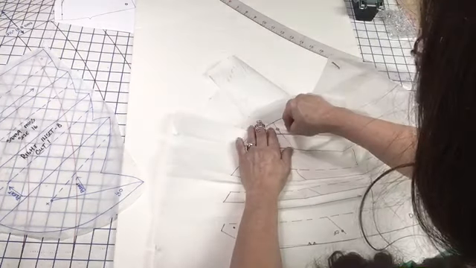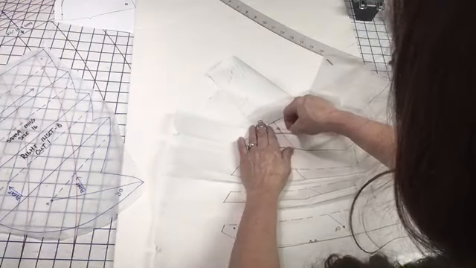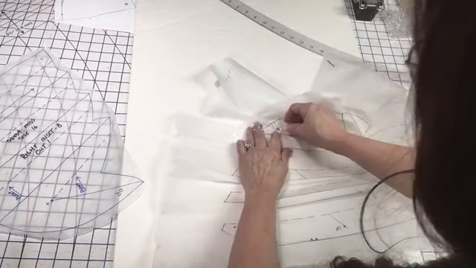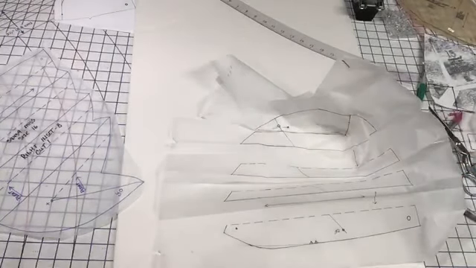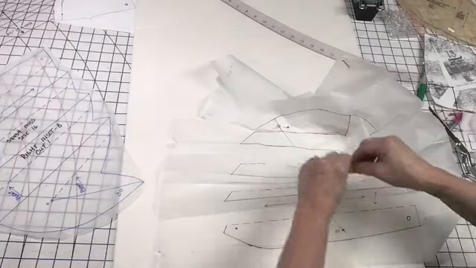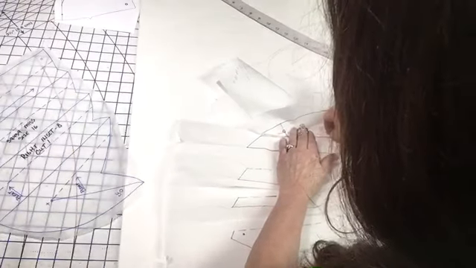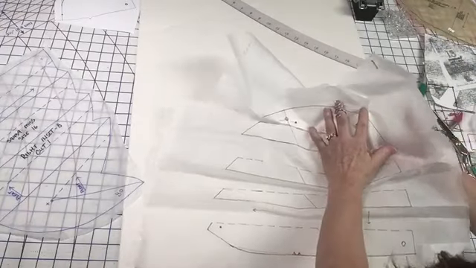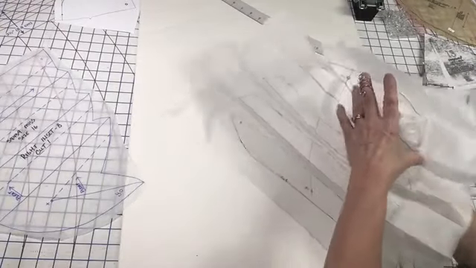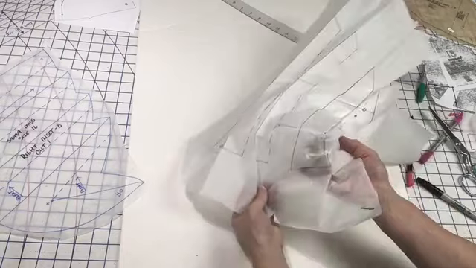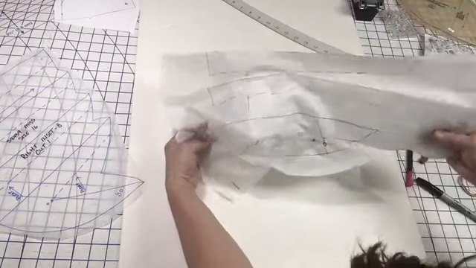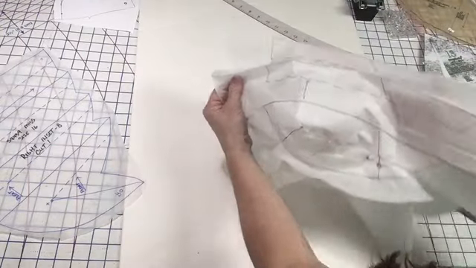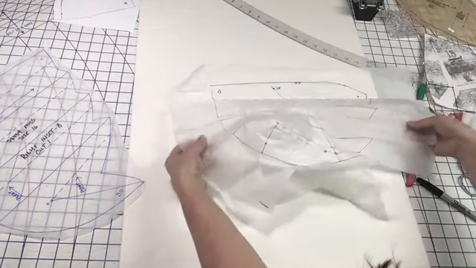Use some pins to hold those in place. And then this does the bust fitting for your right side.